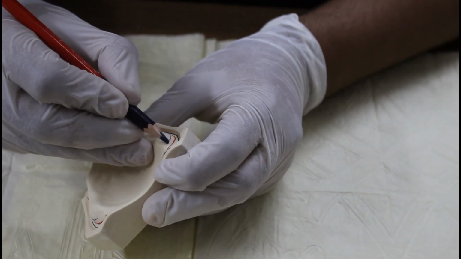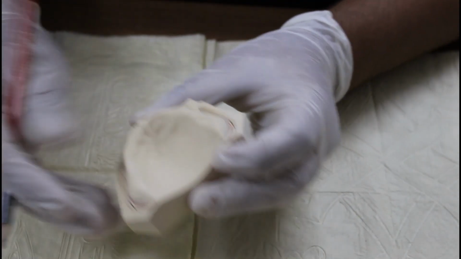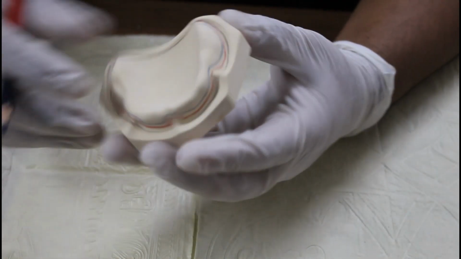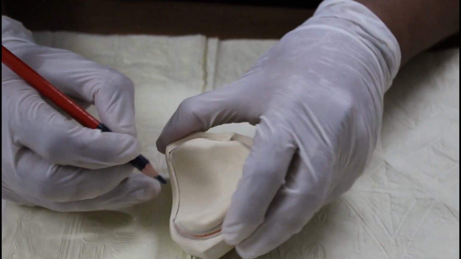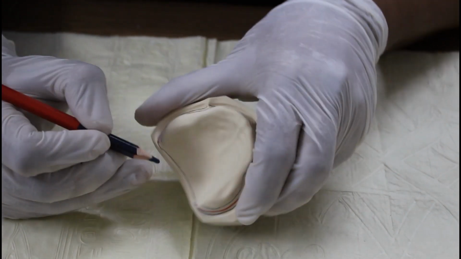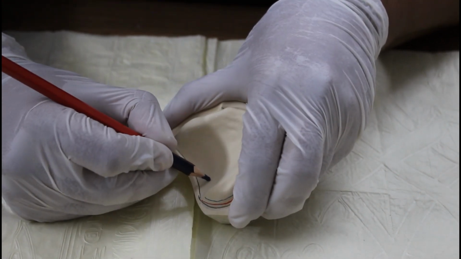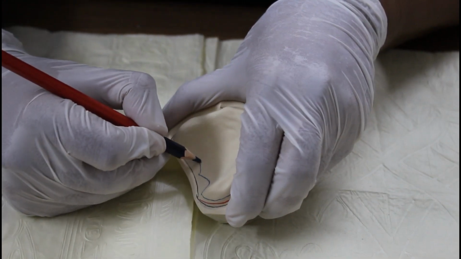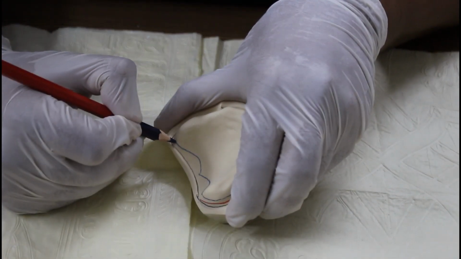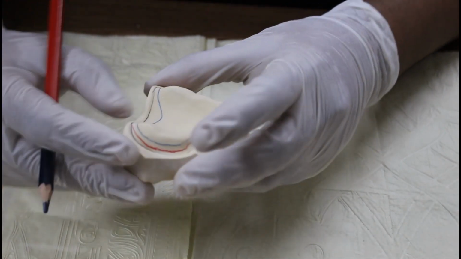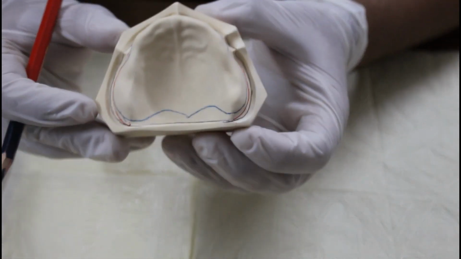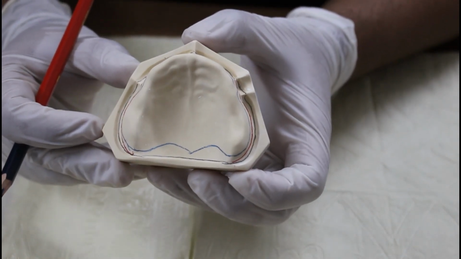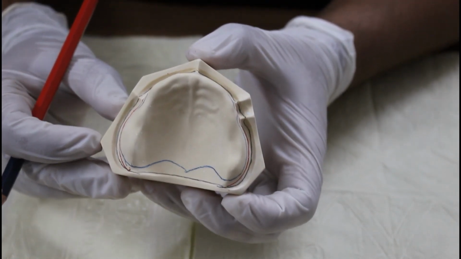It will be 2 millimeter above like this, 2 millimeter away like this, and in the center you will be making the posterior palatal seal area like this, which we marked in anatomical landmarks, and join here and here. So this is how your third line will be. This line is called the line for the wax spacer.